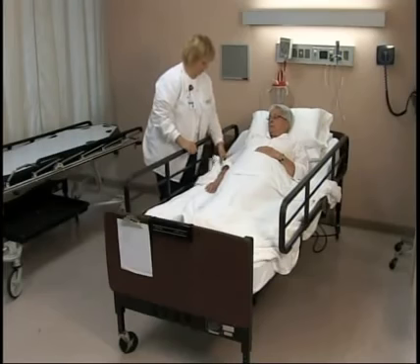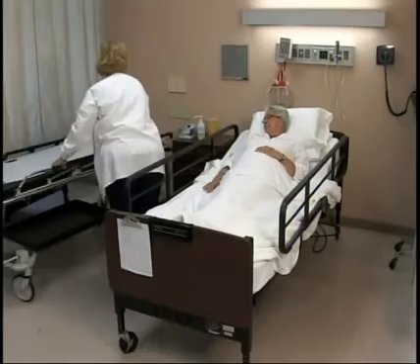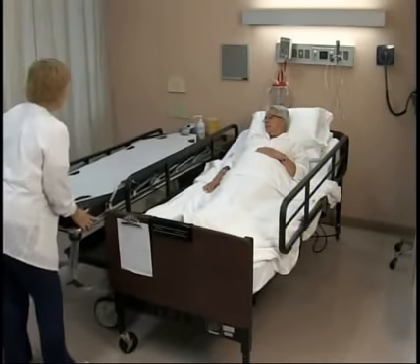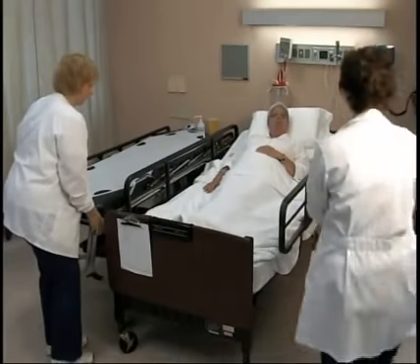Pull the stretcher near the bed, and call for some help. You will need 2 to 3 assists for this transfer.